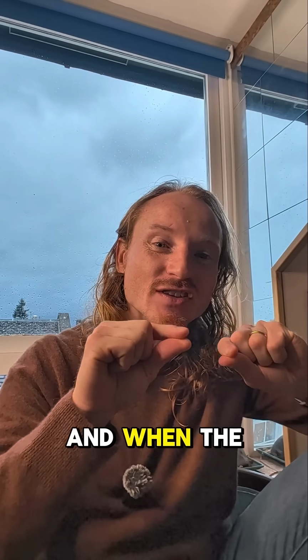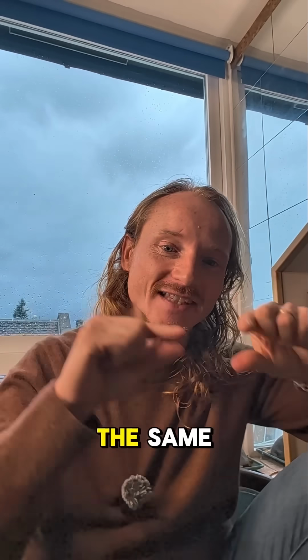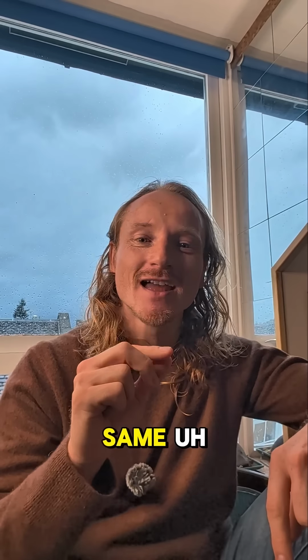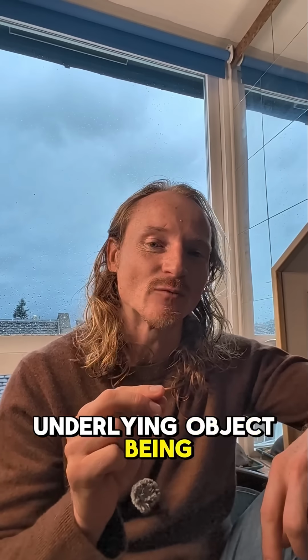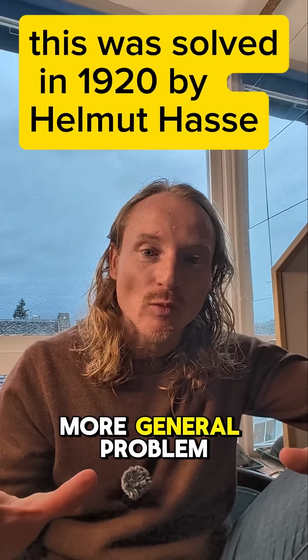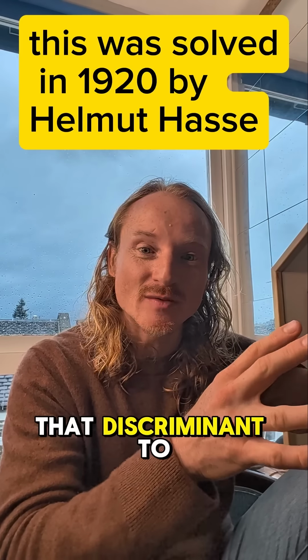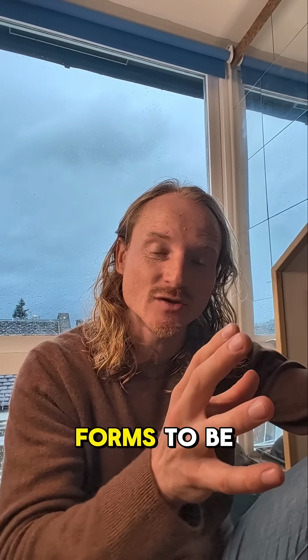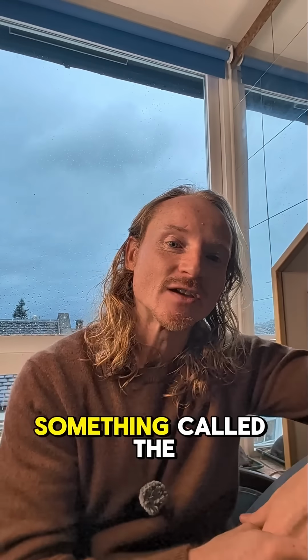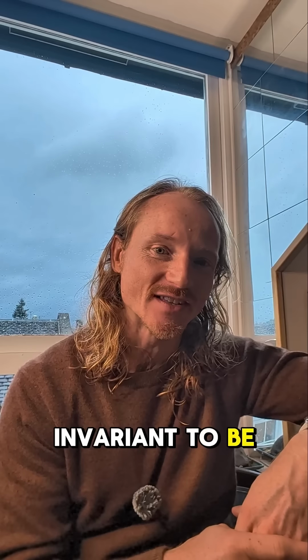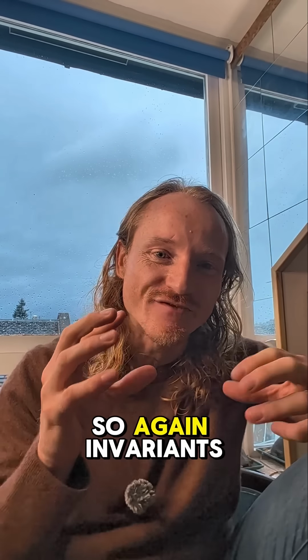And when the discriminants of two quadratic forms are the same, you have the same underlying object being represented. And for the more general problem, you still need that discriminant to be the same for two quadratic forms to be equivalent. You also need something called the Hasse invariant to be the same as well. So again, invariants cropping up.